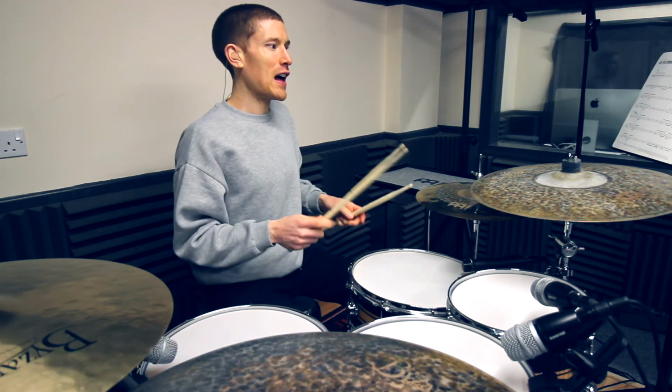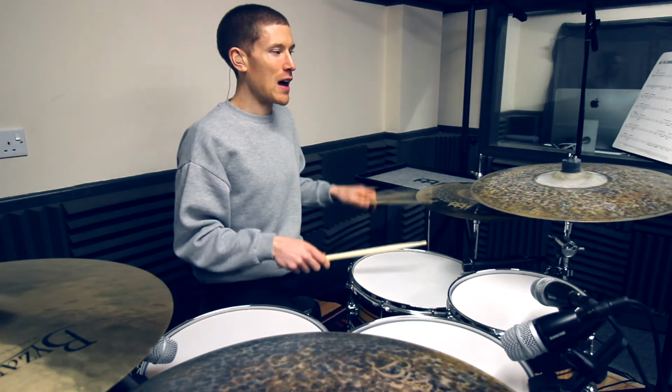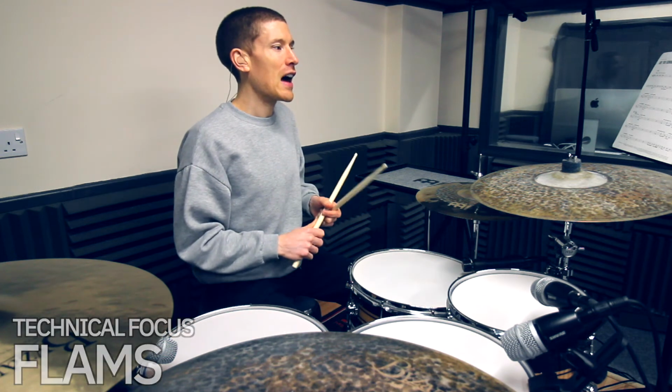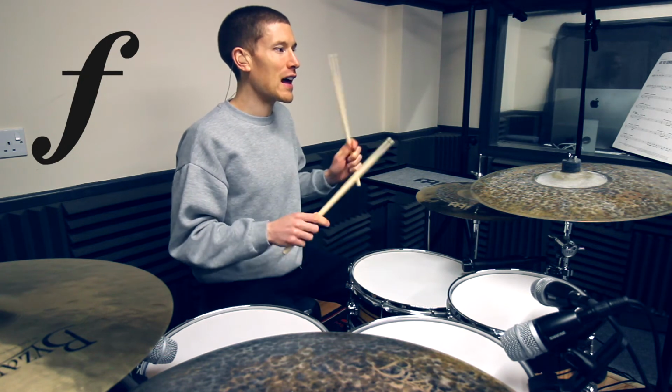Okay, so you've got flams on the downbeats again, quarter note flams. You're just going to make sure you're playing them nice and neatly. Again, it's a technical focus element of the song. You've got the F beneath the bar, so we're still at forte. So nice, strong, loud flams.